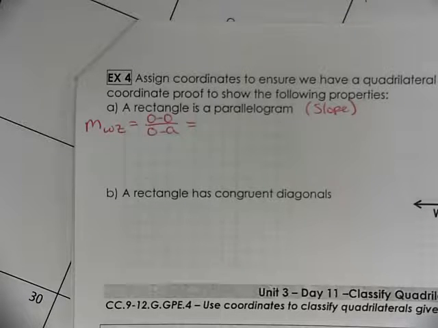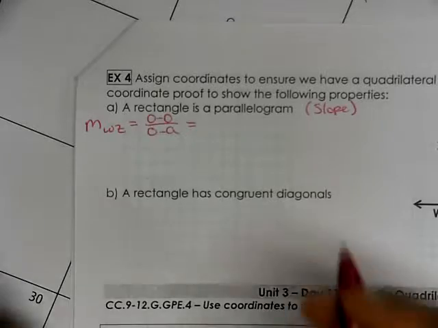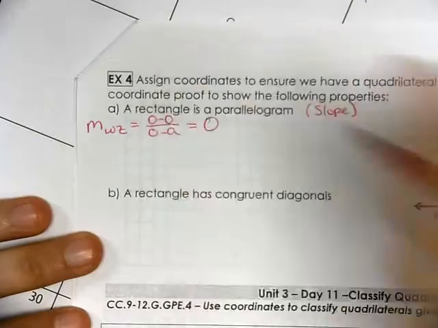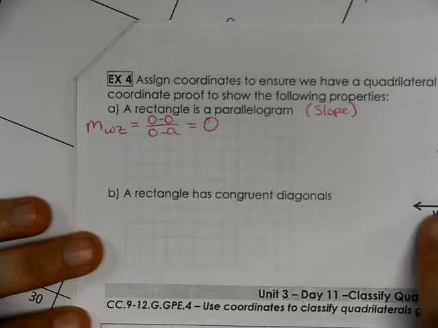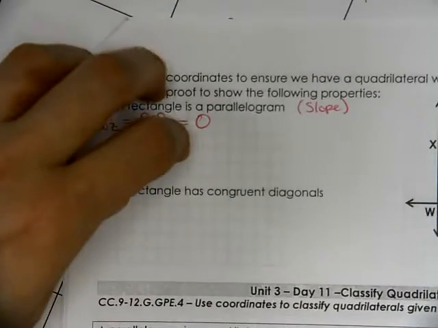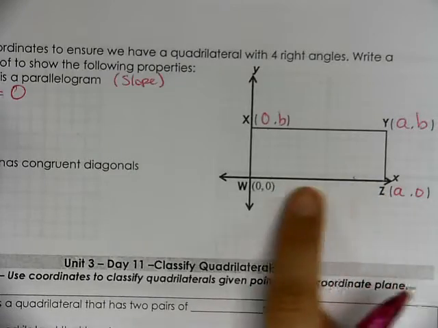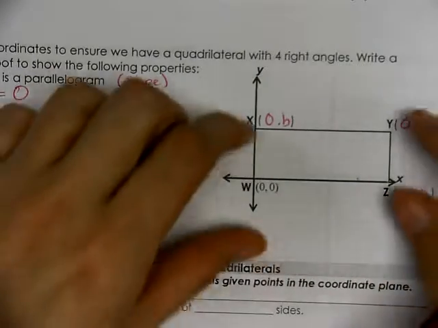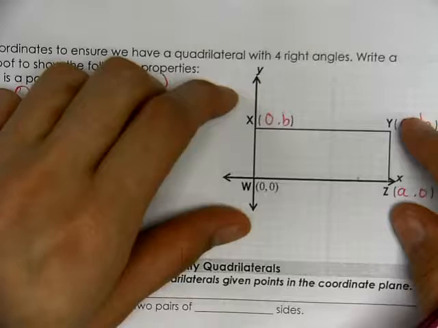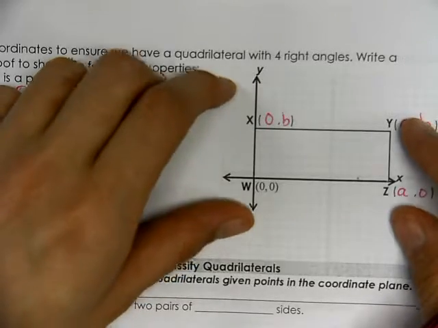Did you say 2? 0. 0. And isn't it 0 because it's a horizontal line? The only reason I'm going through the process, you probably look and say that that's a slope of 0, is because on your quiz, the rectangle might not be nice and neat like this. It may be tricky.